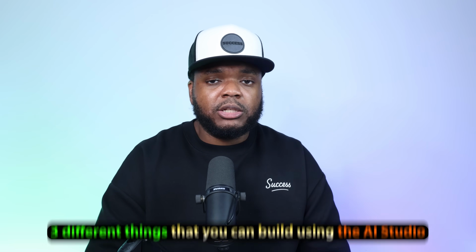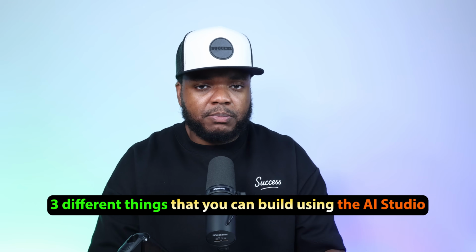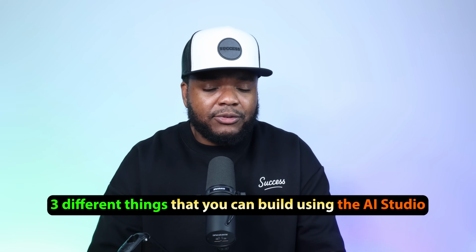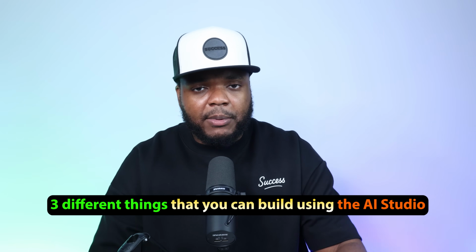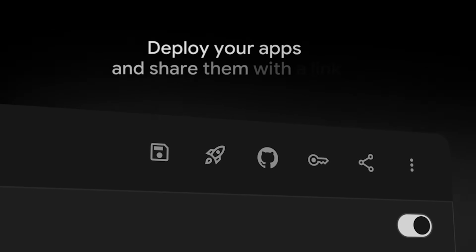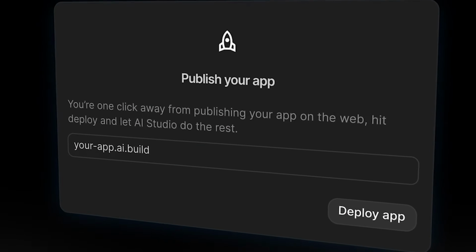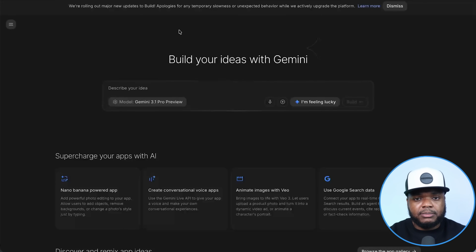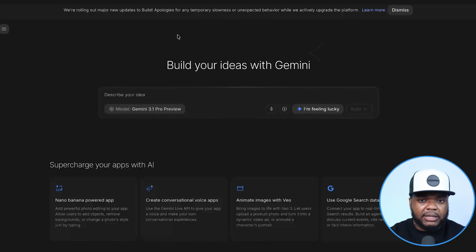And just to quickly lay the foundation of what I'm going to be doing today, I'm going to show you 3 different things that you can build using the AI Studio. And the goal of today's video is to give you guys an understanding of exactly how it works, whether you want to build exactly what I'm showing you, or if you want to take the knowledge that I'm giving you so that you can apply it to something else. Whatever the case is, there's going to be a lot of information in this video when it comes to showing you how the AI Studio actually works.